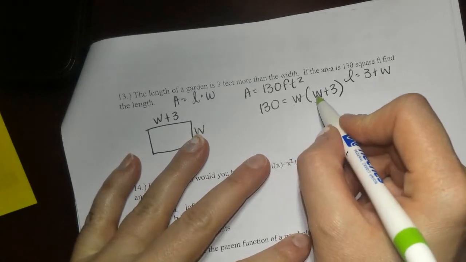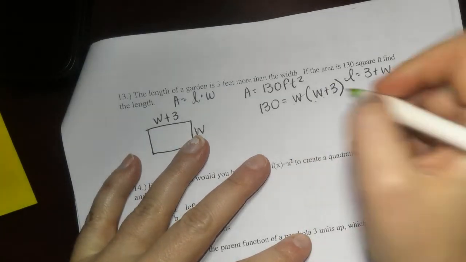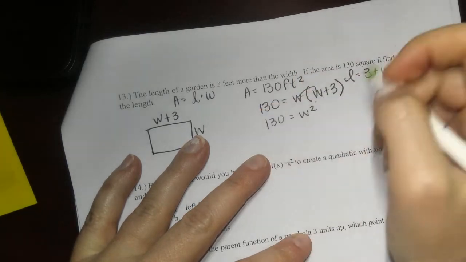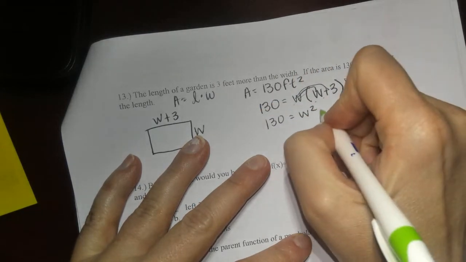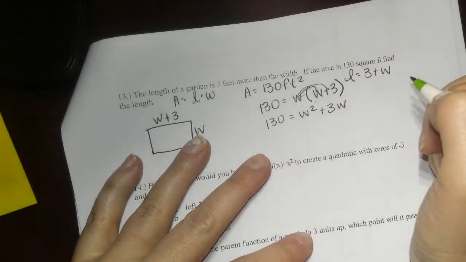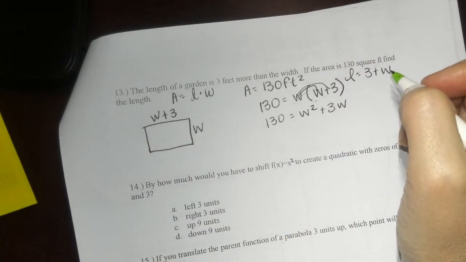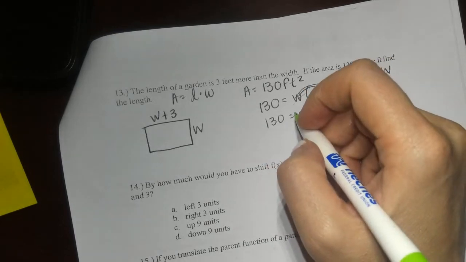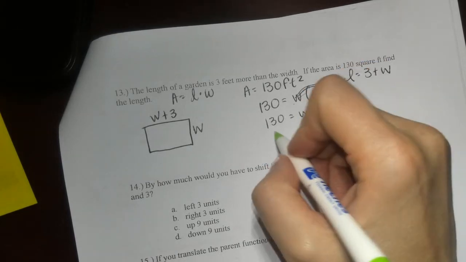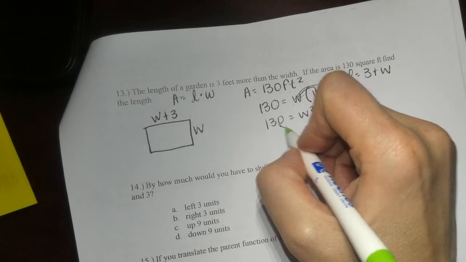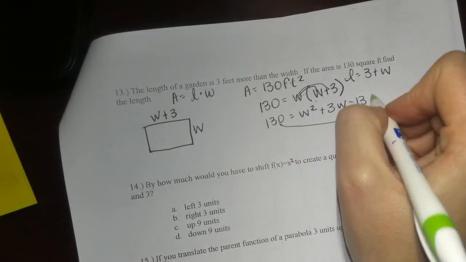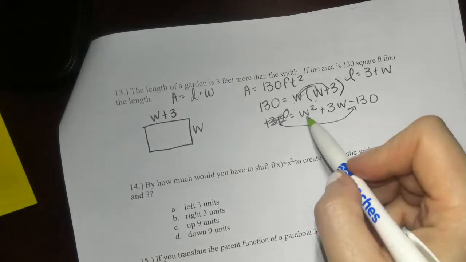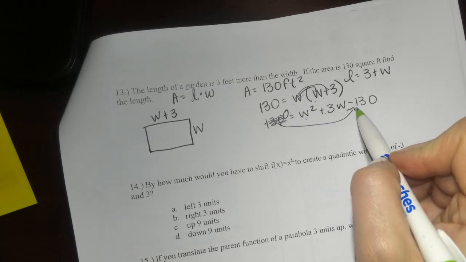So we distribute the w into here, so you get 130 equals w squared, w times w is w squared, and then w times 3 is 3w. Okay, now we need to get all of this over to the same side of the equal sign. So let's just move this 130 to the end over here by subtracting it, and now it's all equal to 0. And we have w squared plus 3w minus 130.